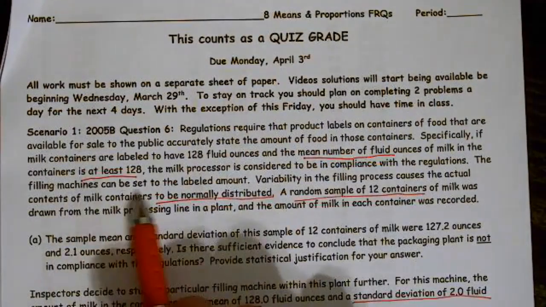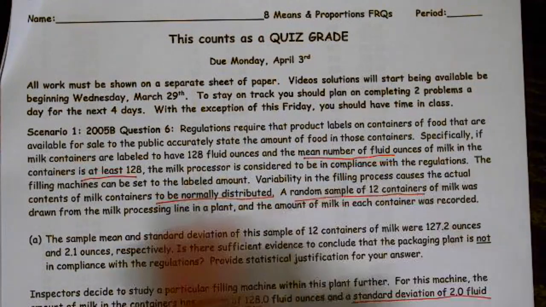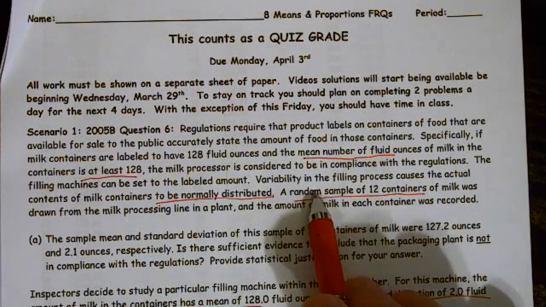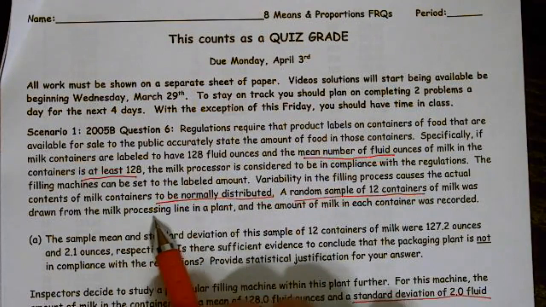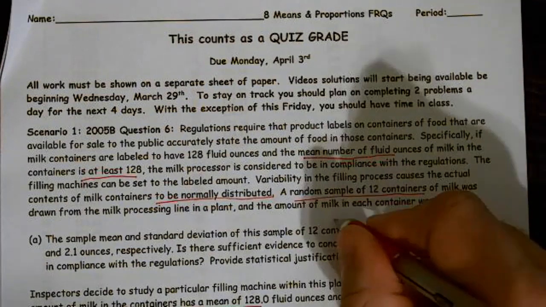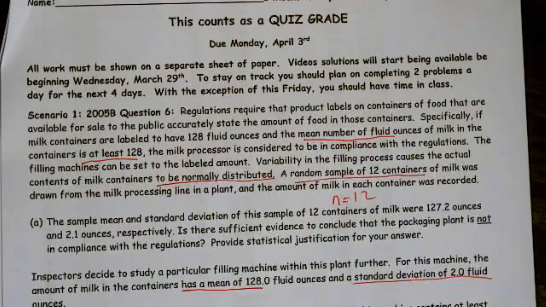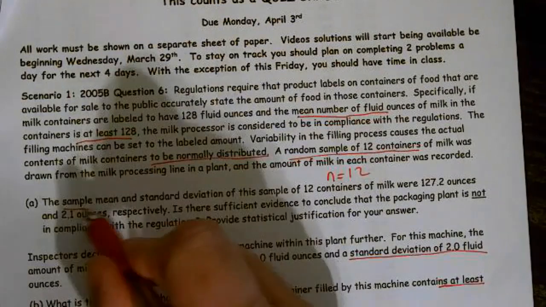The filling machines can be set to the labeled amount. Variability in the filling processes causes the actual contents of milk containers to be normally distributed. So they're telling us we have variability, but the distribution is normal. That's important. A random sample of 12 containers of milk was drawn from the milk processing line in a plant, and the amount of milk in each container was recorded. So we know we have a sample size of 12, and we know it's normally distributed.